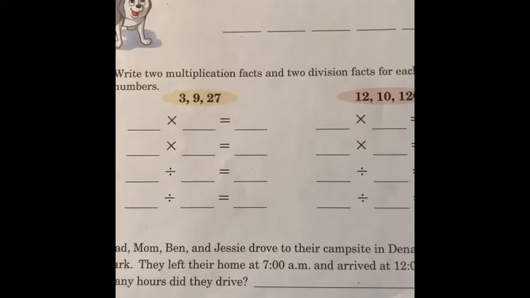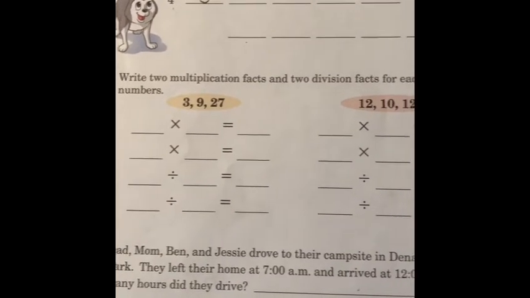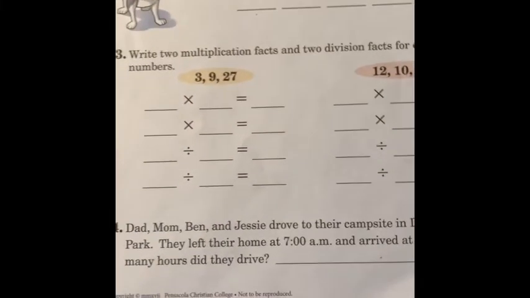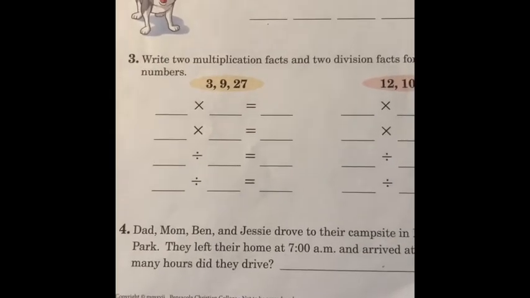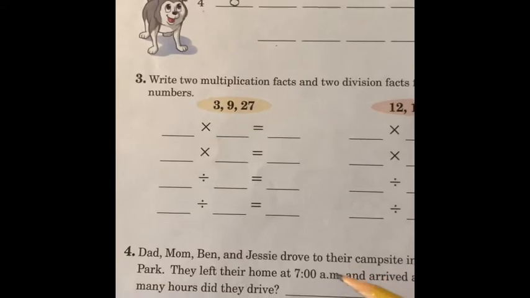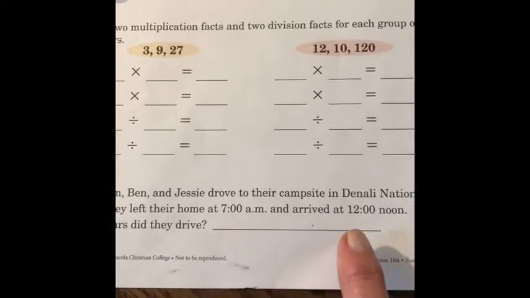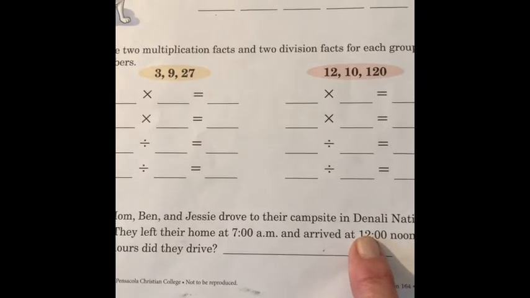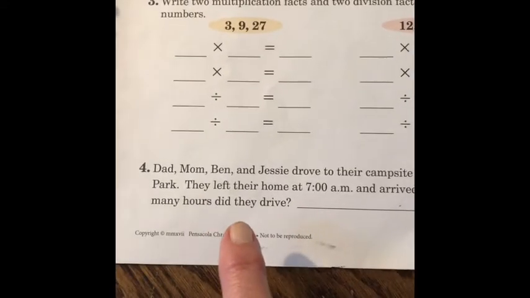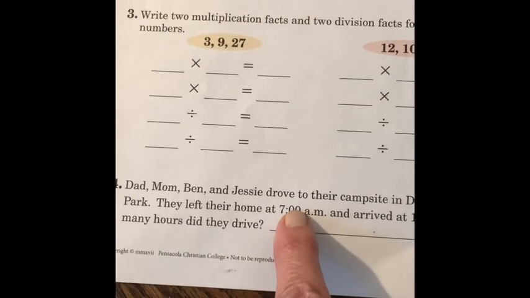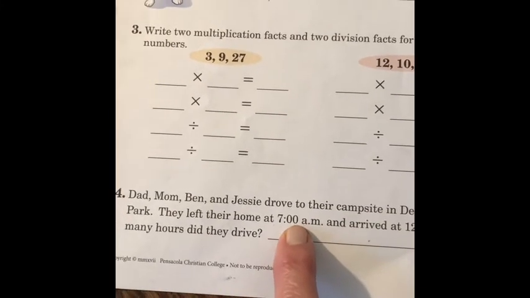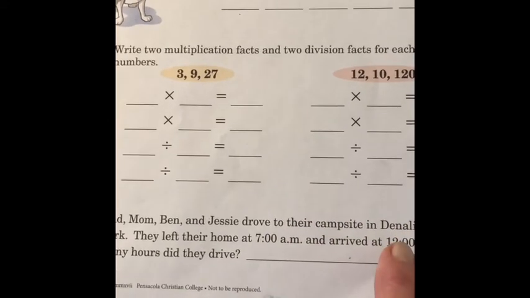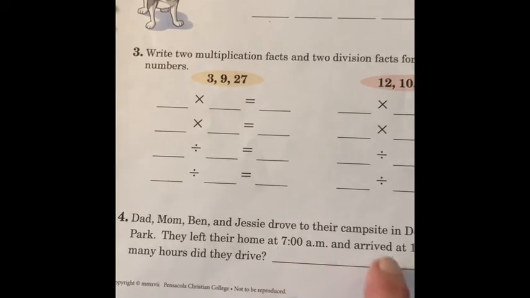So you want to find out how many hours did they drive to get to Denali National Park. Okay, so when it says how many hours, you know that's subtracting. So you want to subtract the total number of hours, which would be 12 noon, from how many hours did they drive, and they started at 7 a.m. So you want to subtract 12 from 7 to get your answer, and it'll tell you how many hours. So you will need to subtract 12 from 7 to get how many hours.